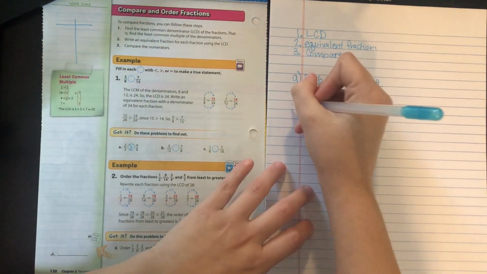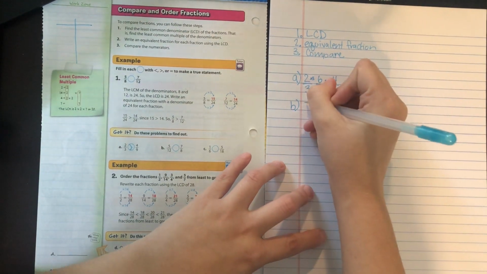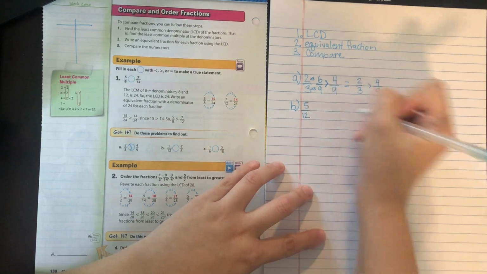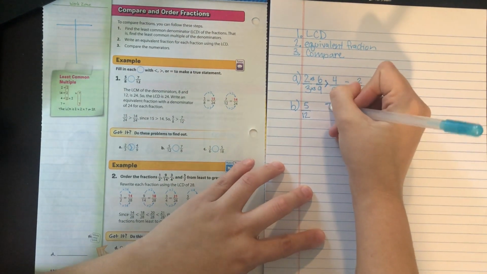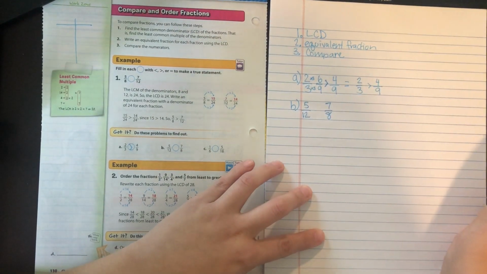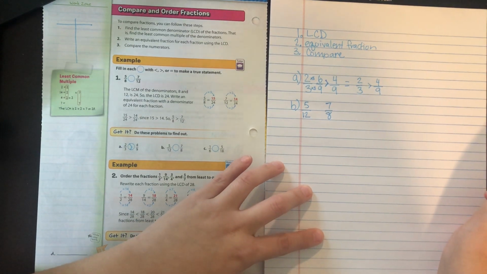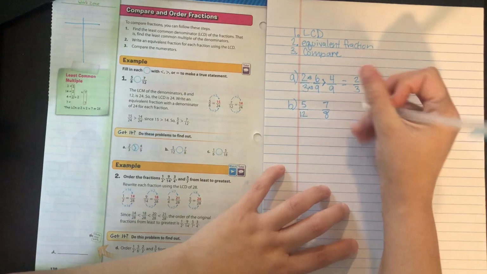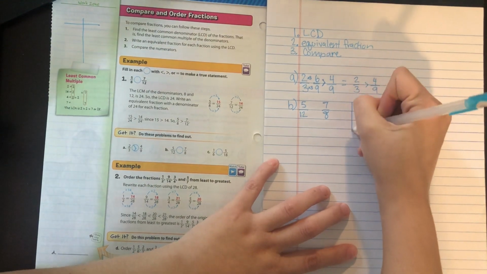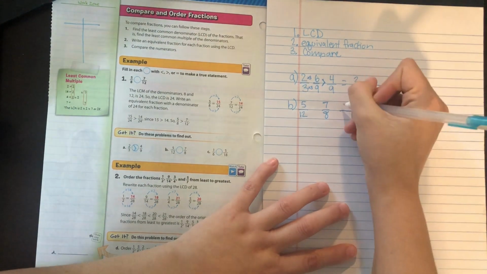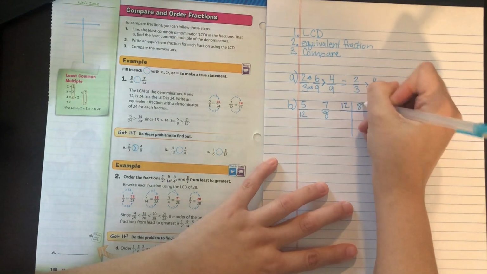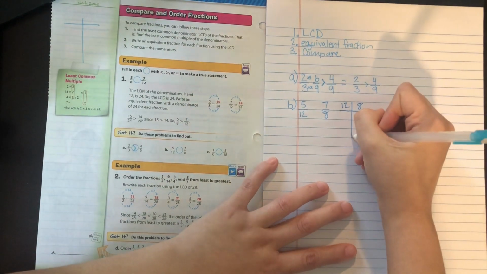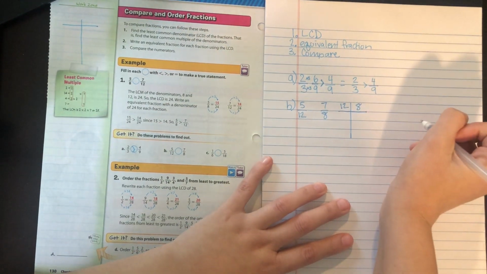And then B, we have 5/12 compared to 7/8. So this is one that I'm going to use that T-chart method to figure out my least common denominator. So I'm going to make my T-chart. On one side I'll have 12, the other side I'll have 8. And I'm going to write out some of the multiples of these numbers.